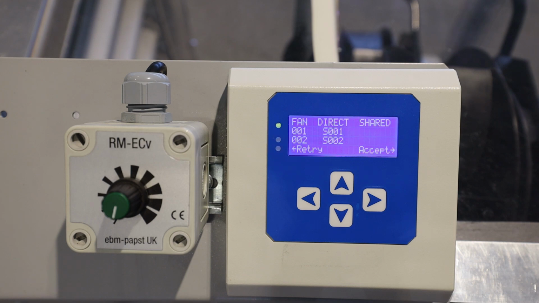After a brief test run, the MDC controller has found that both fans in the network have a sensor connected to their analog inputs. The user is then given the option to confirm that this is correct.